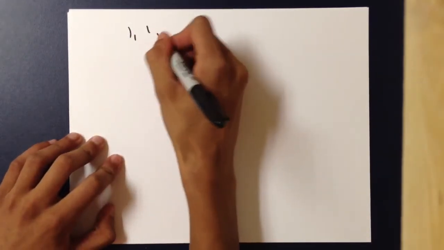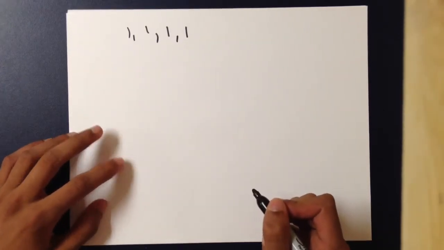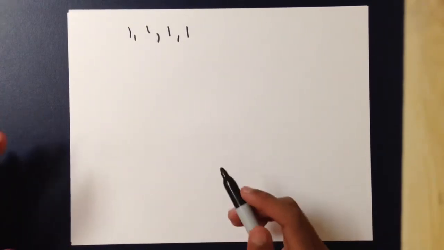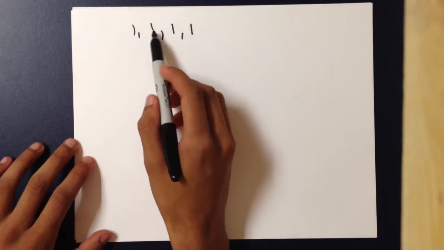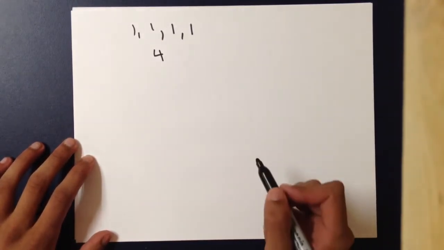So first you need to ask yourself, what's the difference between a sequence and a series? Well, a sequence is merely a list of terms. So 1, 1, 1, 1 would be a sequence. A series is when you add up a list of terms, or the sequence of terms. So that would be 1 plus 1 plus 1 plus 1, which would be 4. So that would be the series of the sequence.